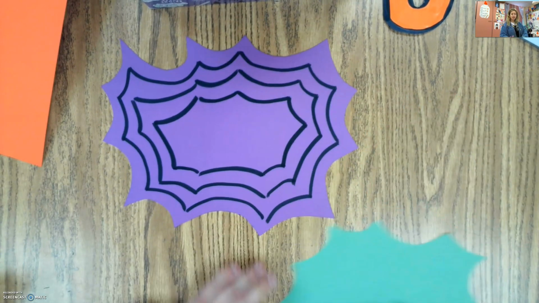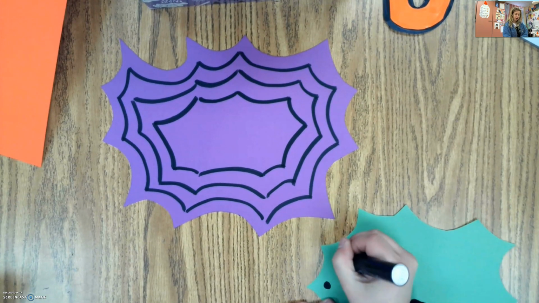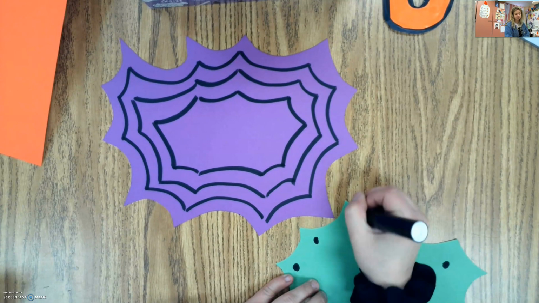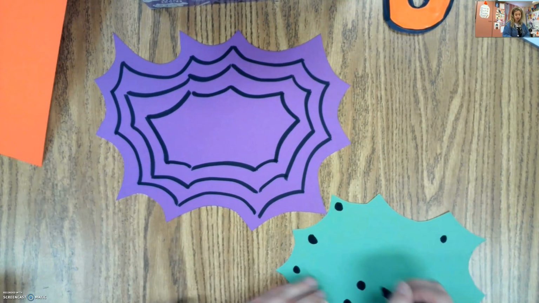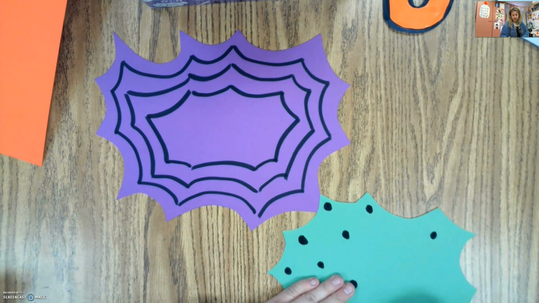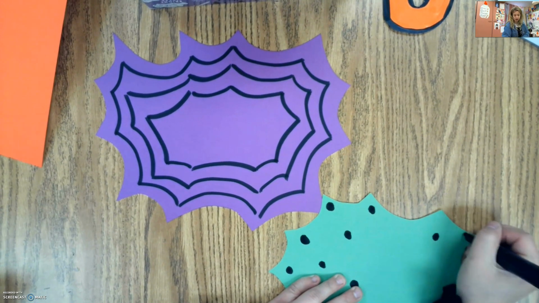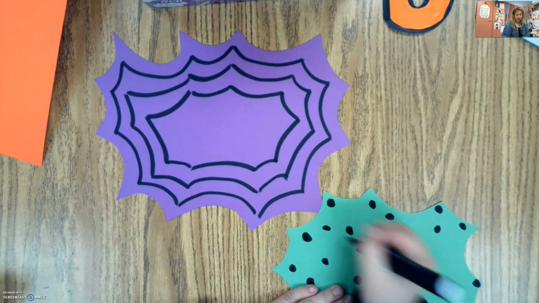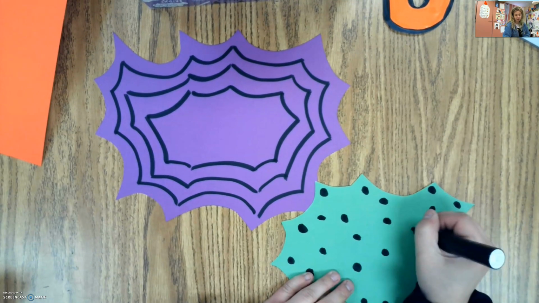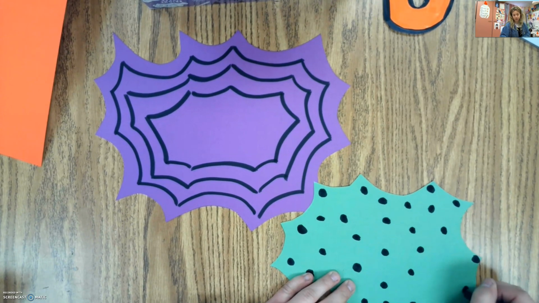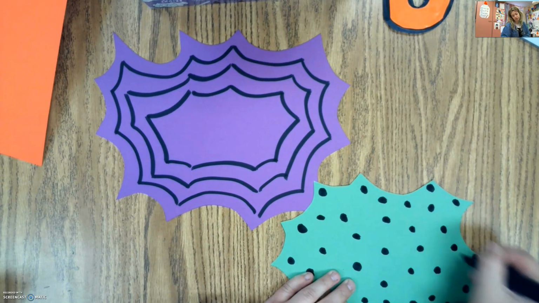Like that. And then for this one, I'm going to use my black marker and go all around and add in some polka dots, because polka dots are a really simple and clean pattern that is really popular in pop art. It very much calls back to comic books and graphic novels, being comic books that are a little bit longer and more of a book style.